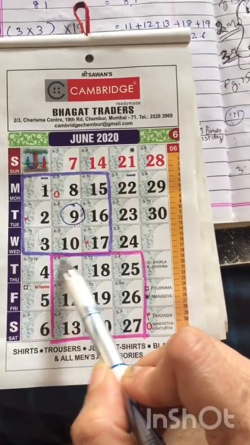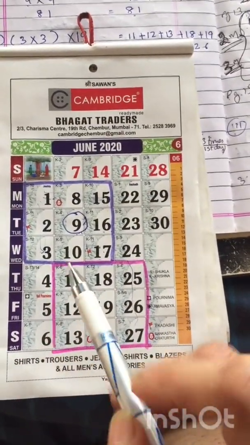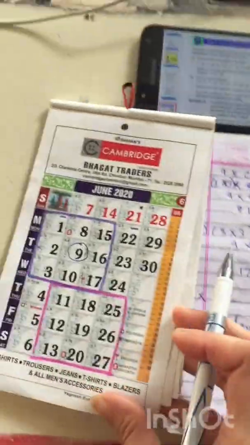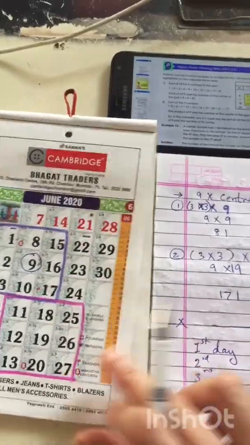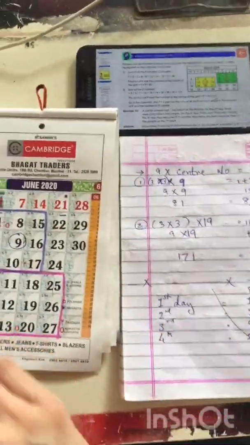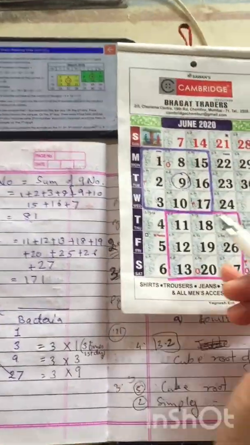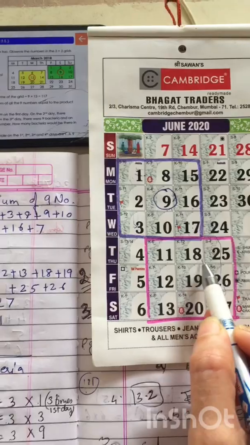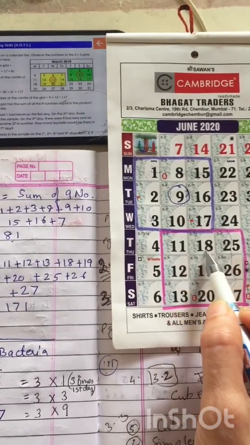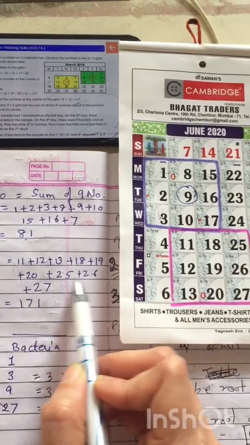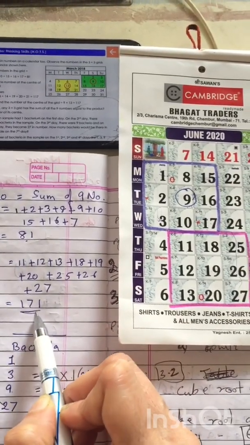Suppose I take this grid. Now when I add all these numbers, 11, 18, 25, 12 and so on, I get 171.